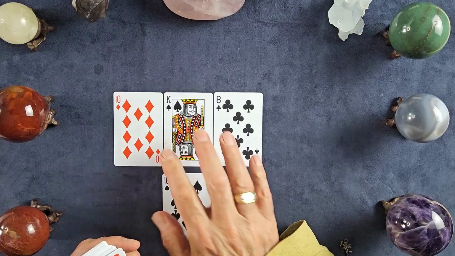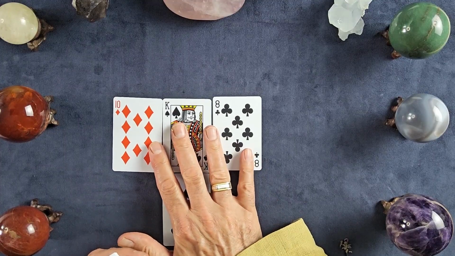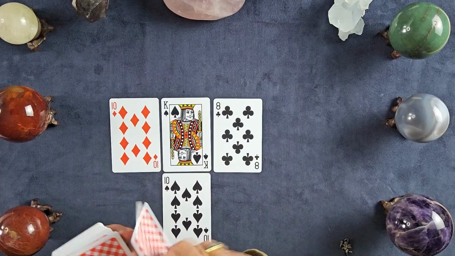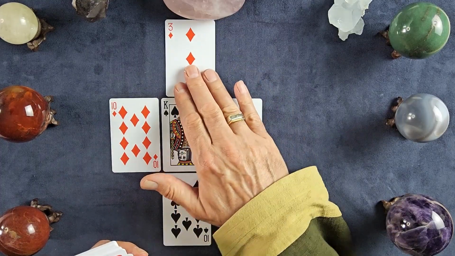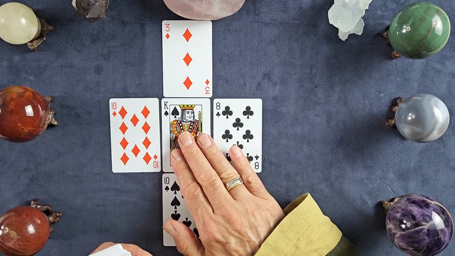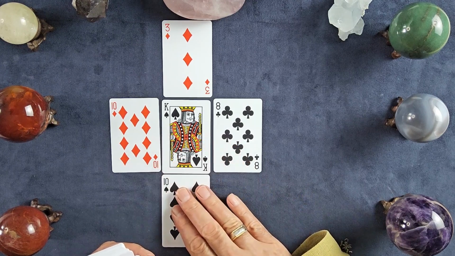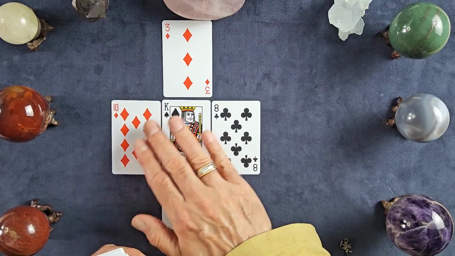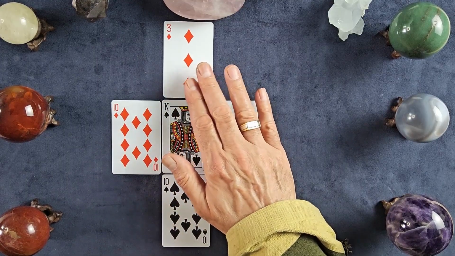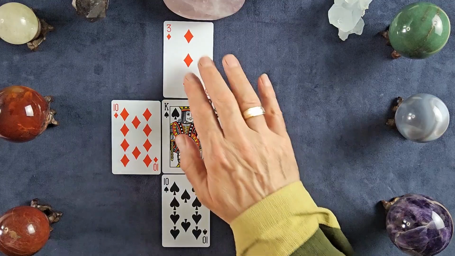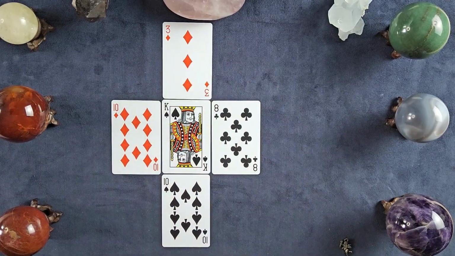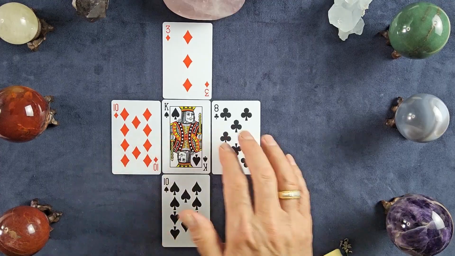Actually, let's move this all down just a little bit. And then what to do is the 3 of diamonds. That's very interesting, because remember, the diamonds are money, but they're also thoughts and communication as well.